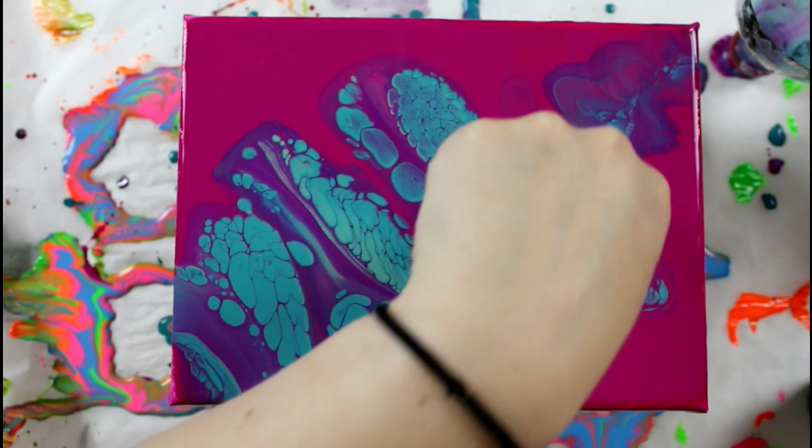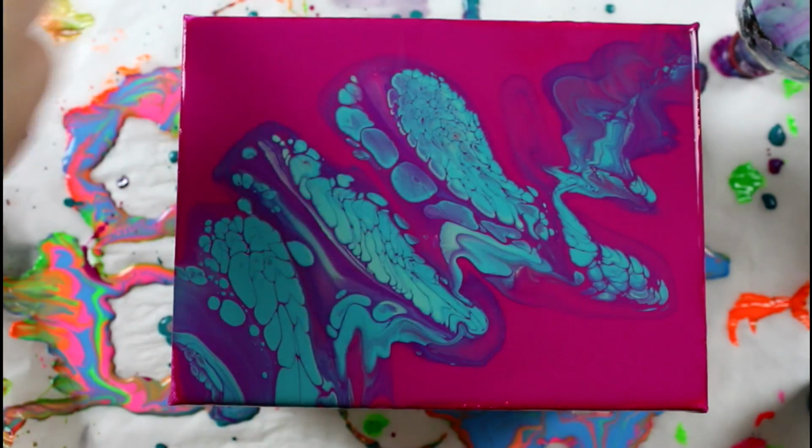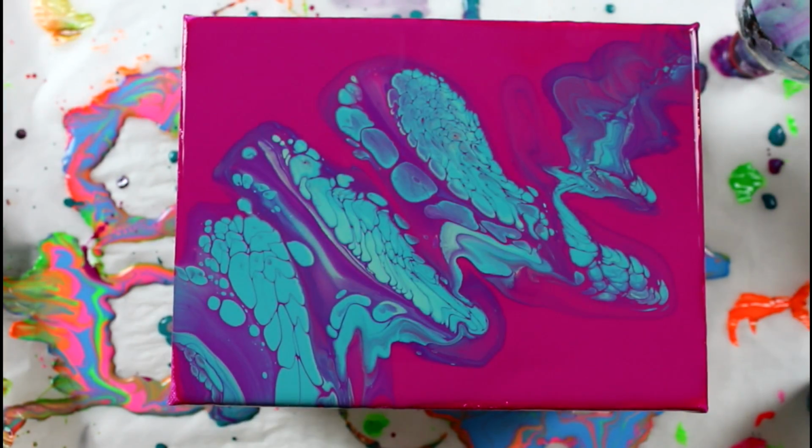Even this part is cool, and I think that this painting will be turned around. I think it will look better that way, but we'll see when it dries, because I prefer looking after it's done and over with. Once everything is done moving and settling, I can see better how the painting dried.